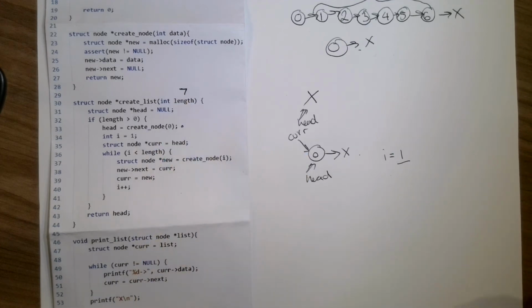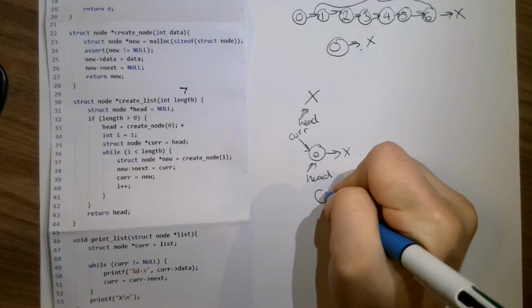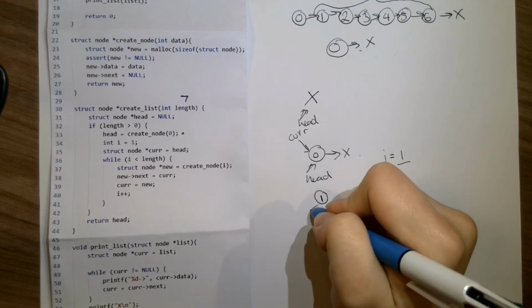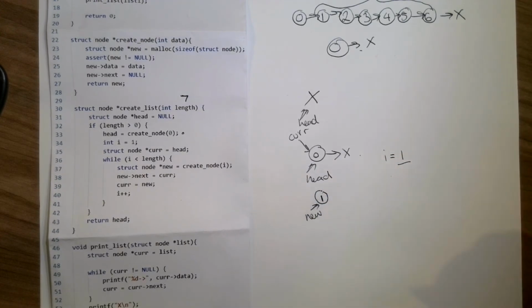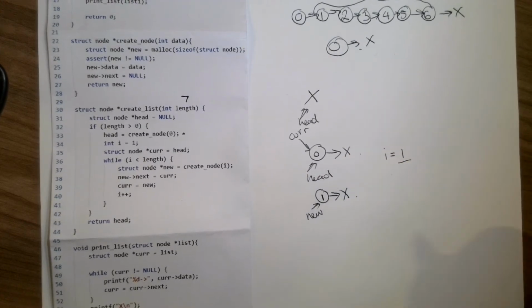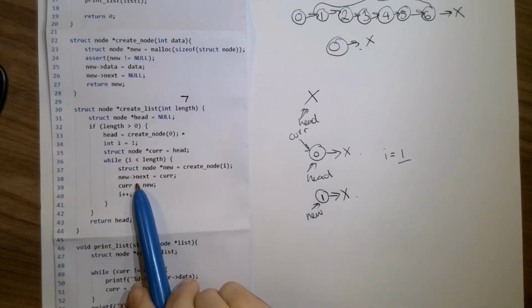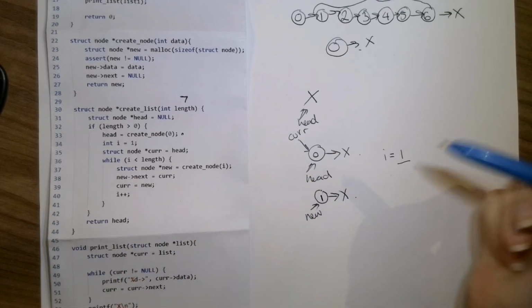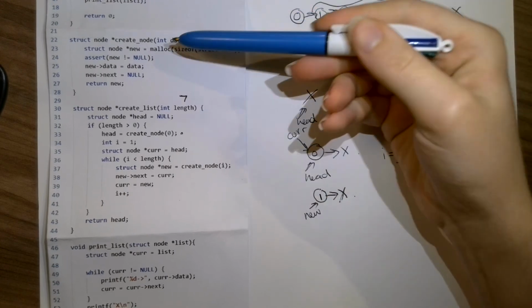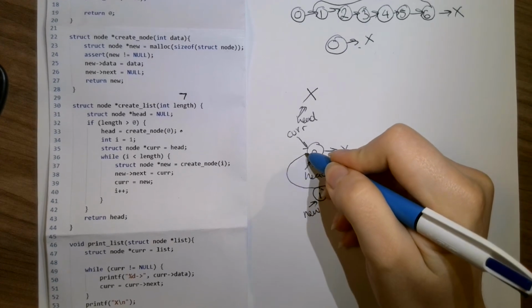Struct node star new is create node. So we create a node with value I, which at the moment is 1, and that is now called new. Well, the pointer to it is called new. And that, by default, is made pointing to null. So we still have this guy. That's all good. The next line says new next is current. So we reroute new's next. Instead of pointing to null, which is as we created it to be, we now want it to be pointing to there.